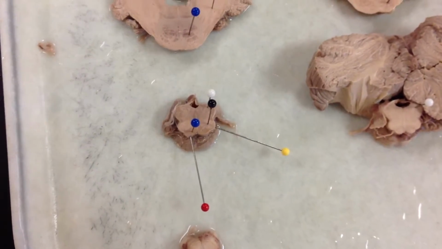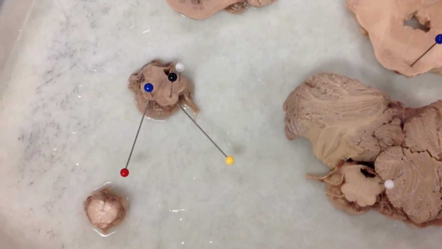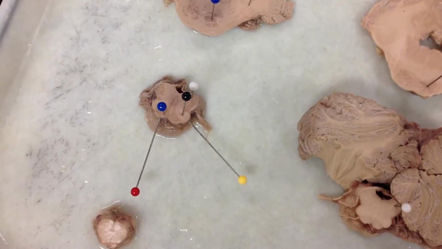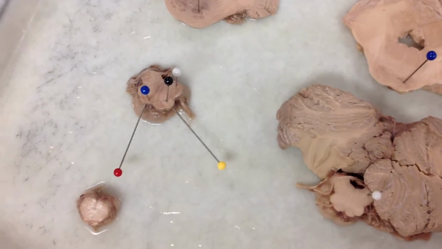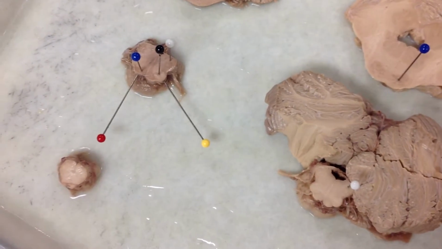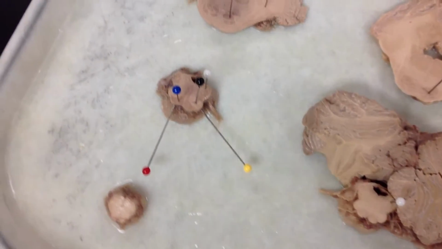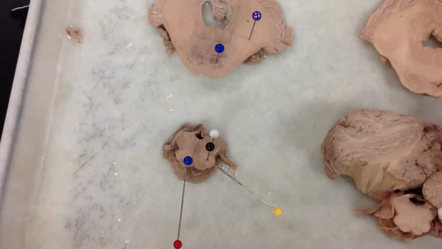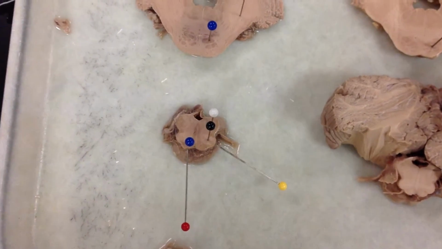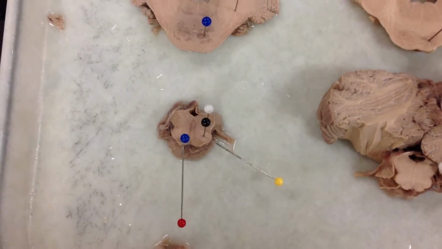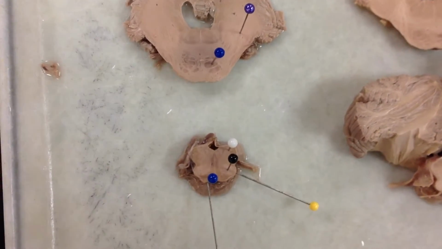And then if you go just a little bit lateral over here, we have that black pin, so that's going to be our inferior alveolar nucleus, which is located deep to that yellow pin, which is just the olive. Alright, and so, other than the fourth ventricle, which you can see that space right there, starting right there, and it'll get larger in the next slice.